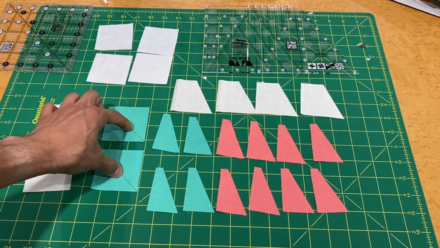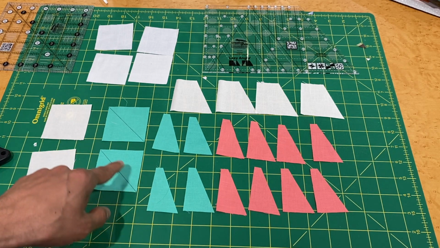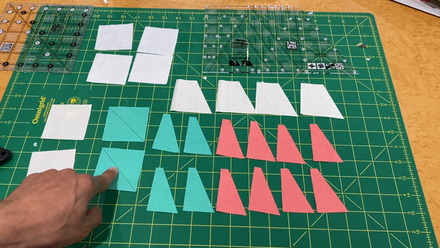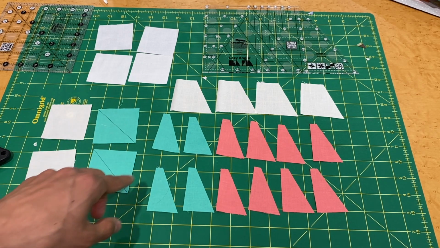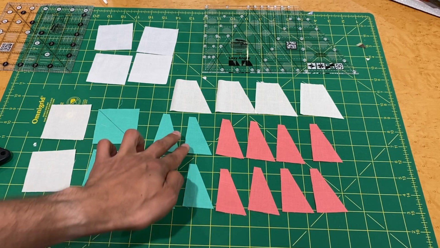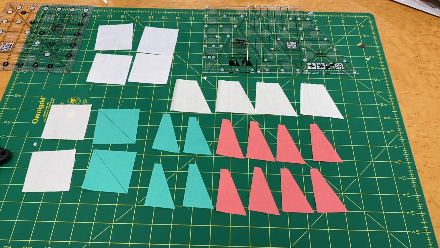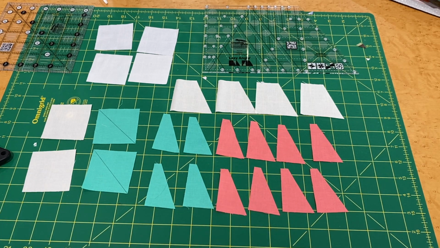And we're also going to draw a line from corner to corner, because this is what we're going to use to sew these together, and we'll go over that. Also from fabric B, we're going to need 4 small trapezoids. And the only thing we're going to need from fabric A are 8 small trapezoids. So that's it. Let's dive into constructing our block.